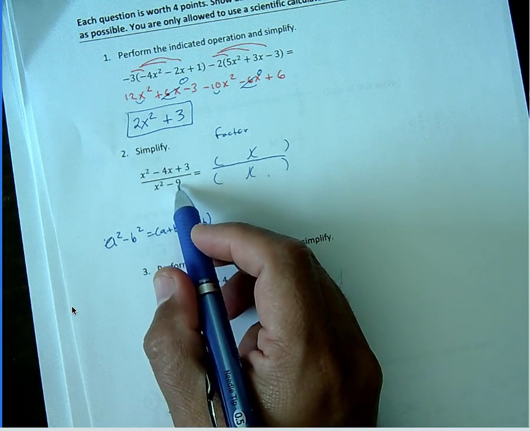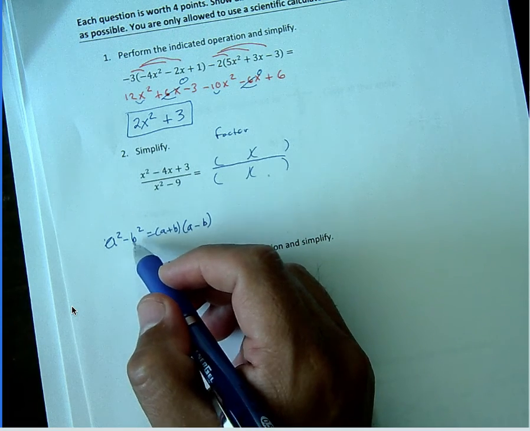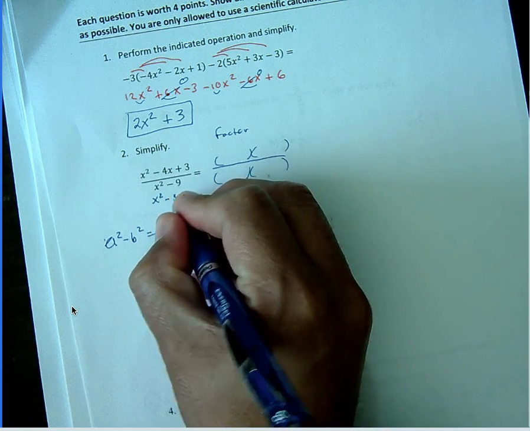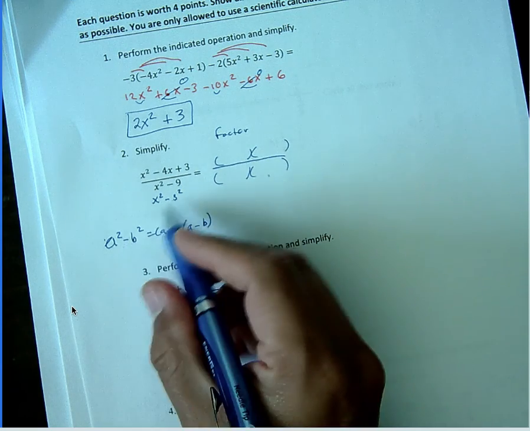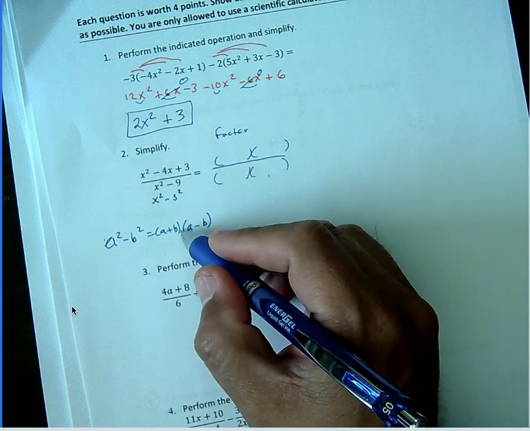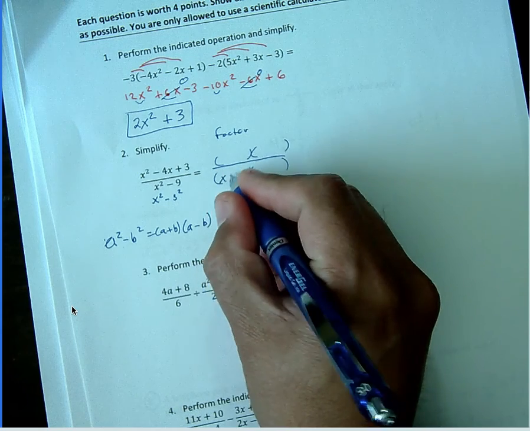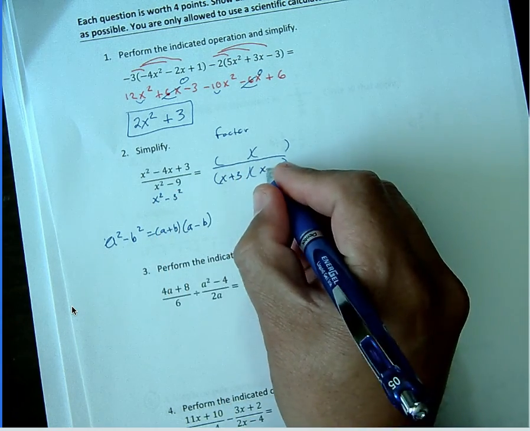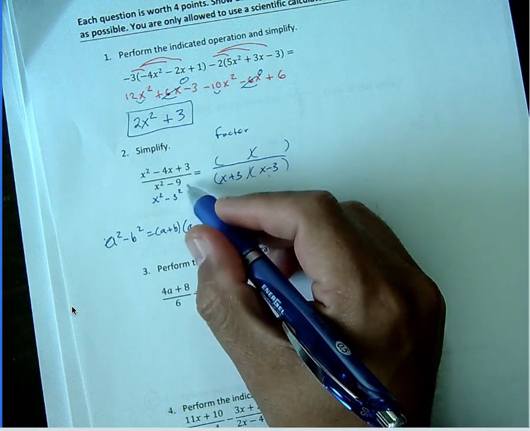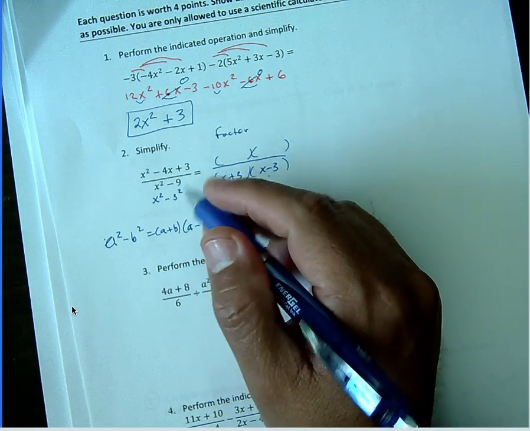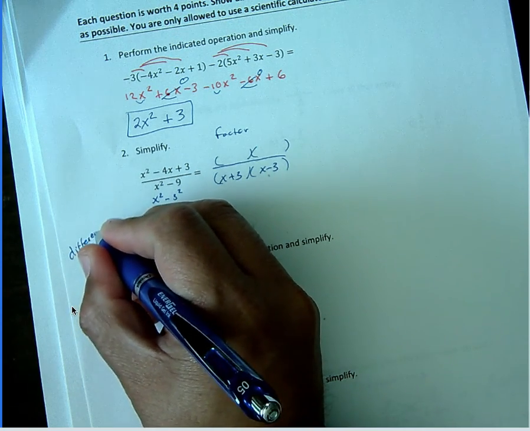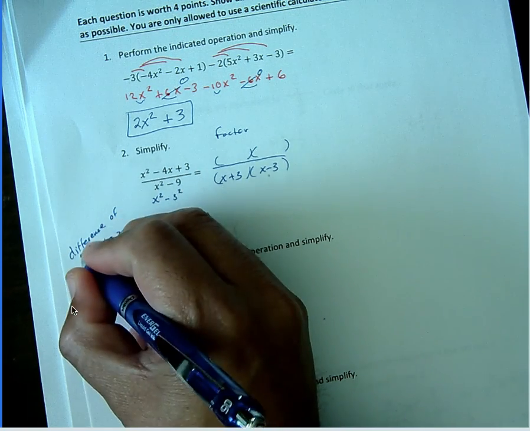And 9 can be rewritten as 3 squared, so I have x squared minus 3 squared. So I'm able to use this. It would just be a plus b, so x plus 3, and a minus b, so x minus 3. That would be the factoring for this one. Difference of squares.